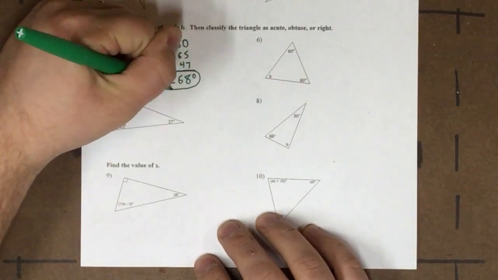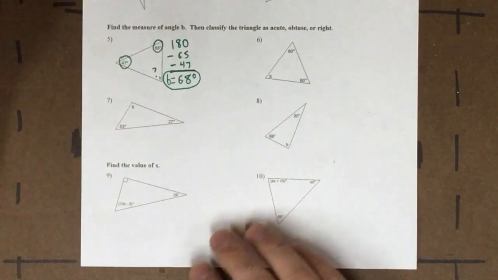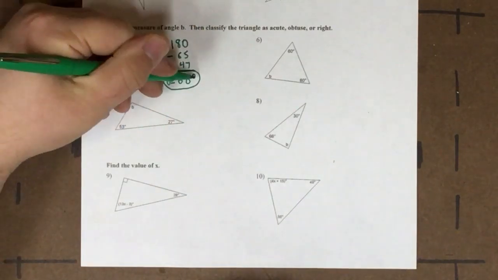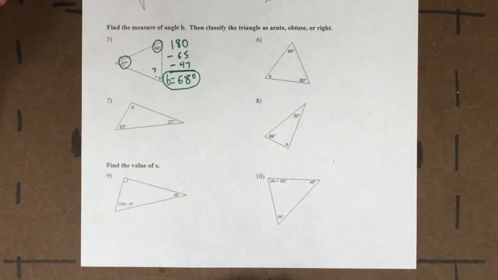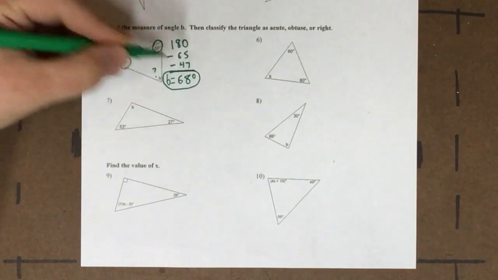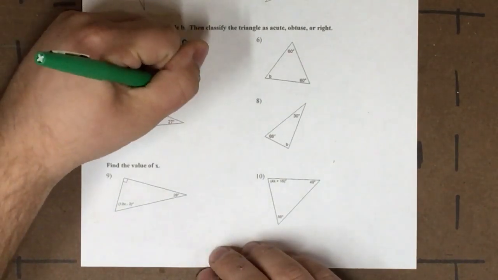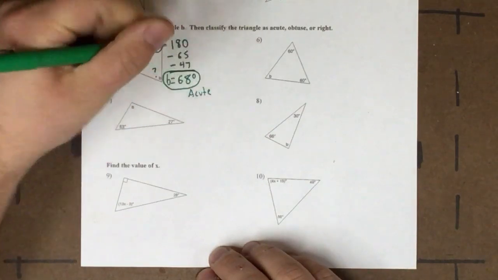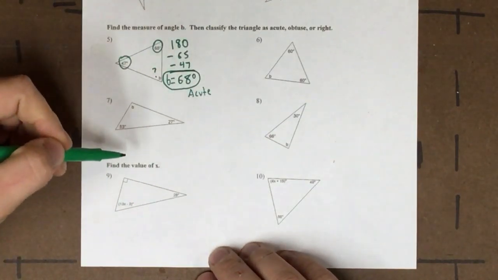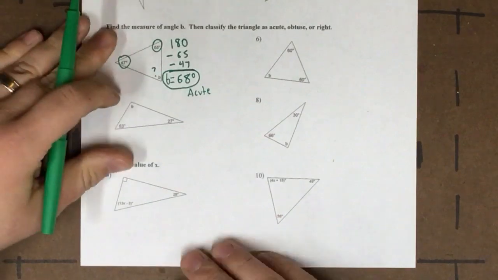It would get a degree mark, but I'm not going to have you do that on your homework because it's just difficult to put that 0 in the corner and you don't need to put the word degrees. What we need to do now, though, is determine whether this is an acute, obtuse, or right triangle. None of these three numbers are 90 or bigger, so this would be acute. For this part of your homework, what I would probably expect is for you to just give me the 68.